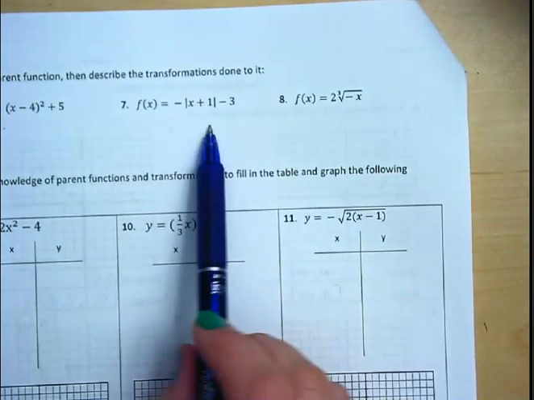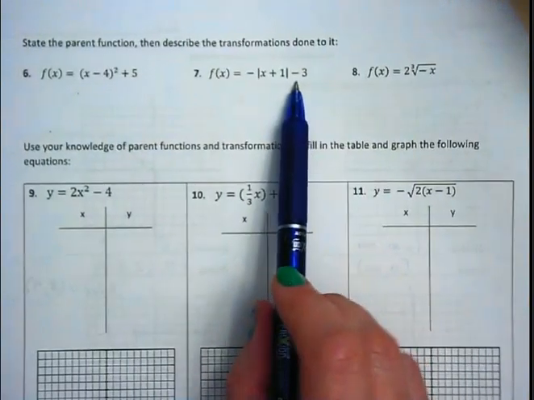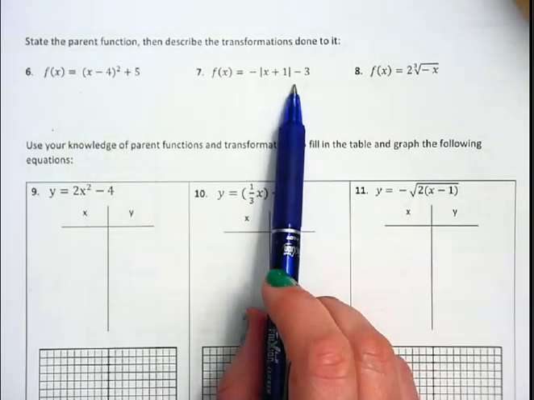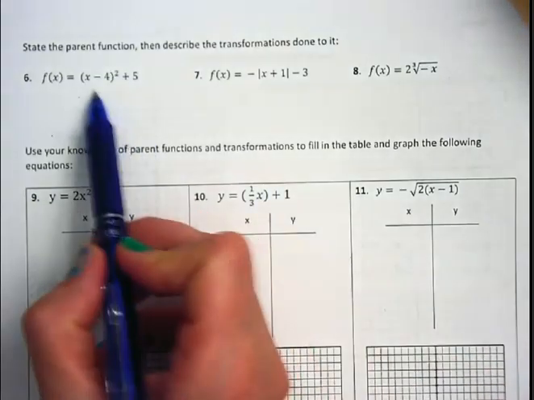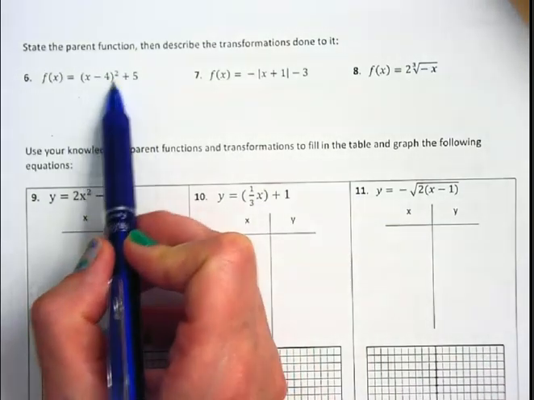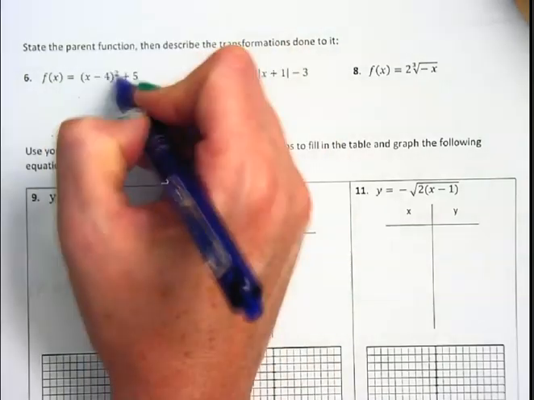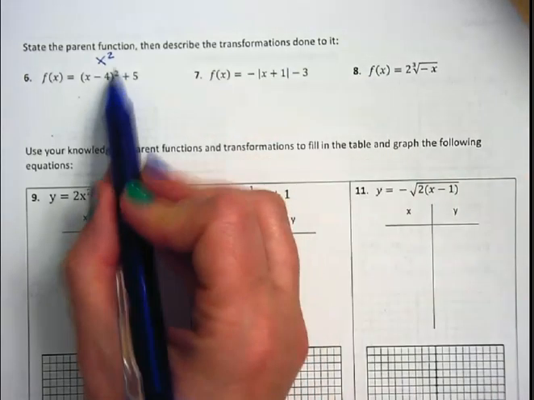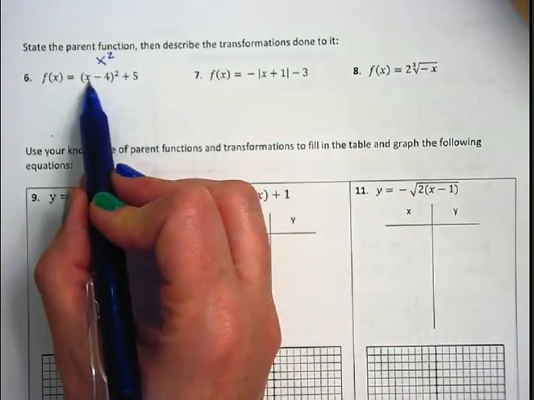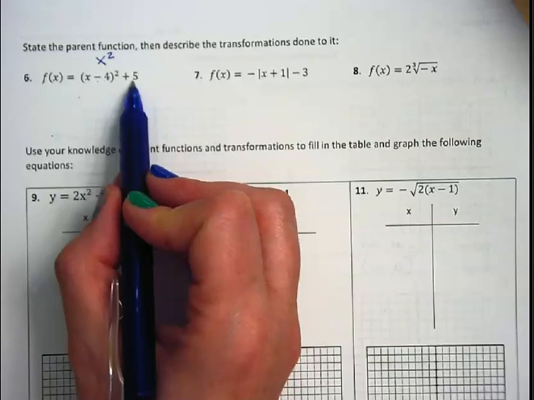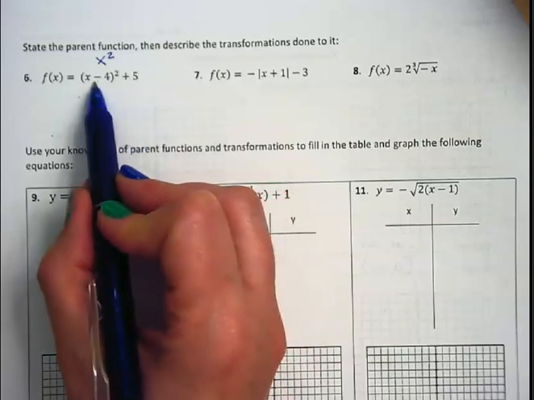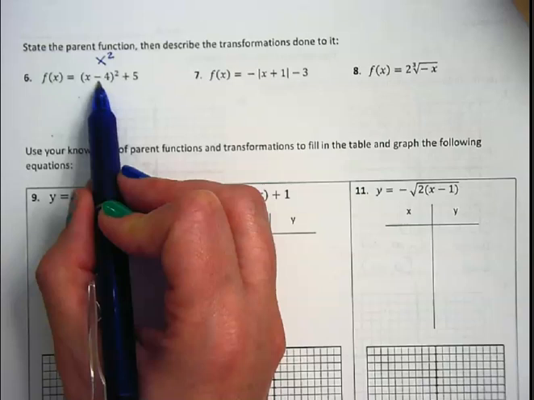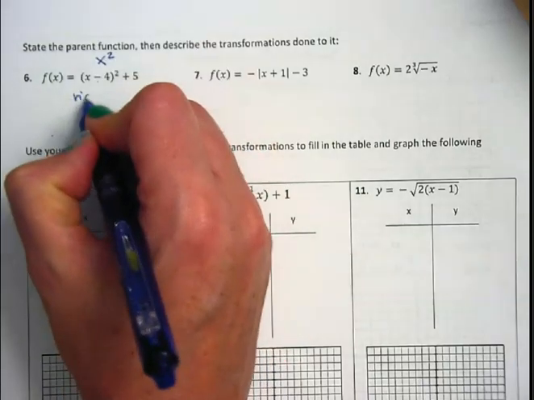For this section up here, we're describing the transformations being done to the function. If you look at this first one, (x minus 4) squared plus 5, that squared tells me that the parent function was x squared. And two changes have happened to this, a minus 4 with the x and a plus 5 on the outside. Remember that anything that happens inside with the x is going to make the graph do the opposite. So in this case, it's going to go right 4.